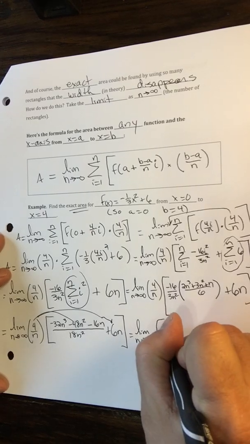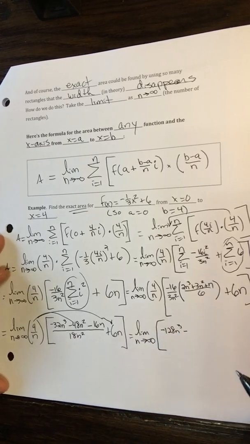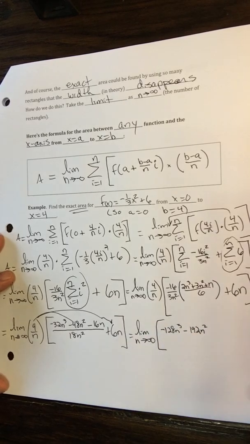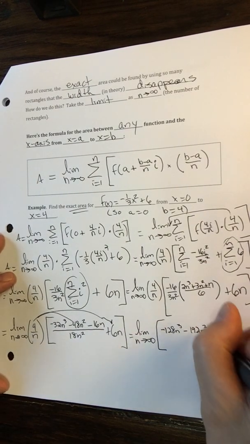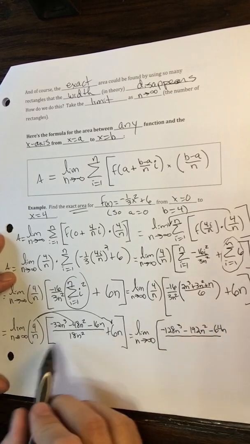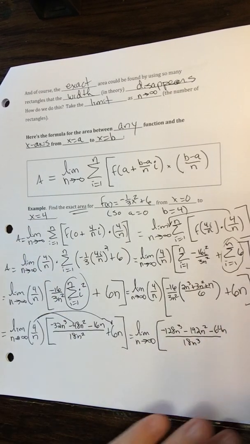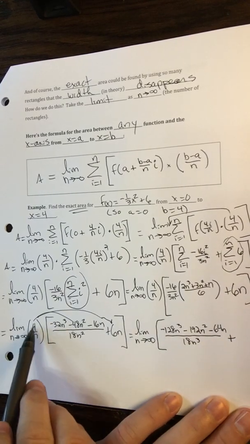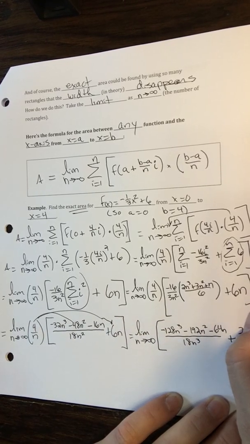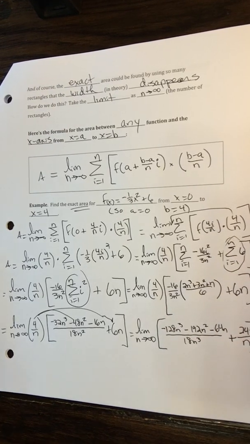Negative 32 times 4 is negative 128n to the third. Okay, negative 48 times 4 is negative 192n squared. 4 times 16 is 64, so that's minus 64n. And that's all going to go over this 18n squared, but there's another n coming in, so it'll be 18n to the third. And now I've still got a plus here, and I have 4 over n times 6n. That's going to be 24n in the top and an n in the bottom.